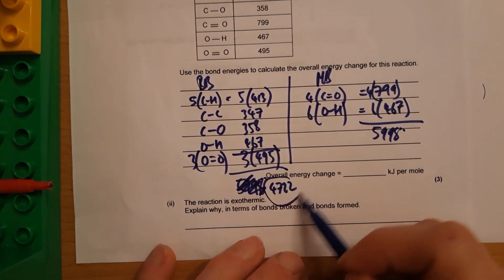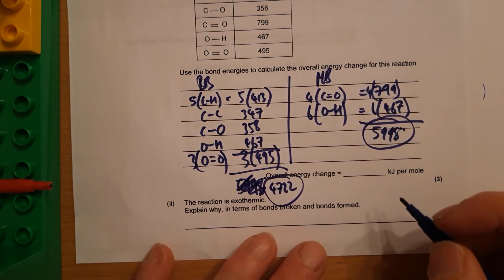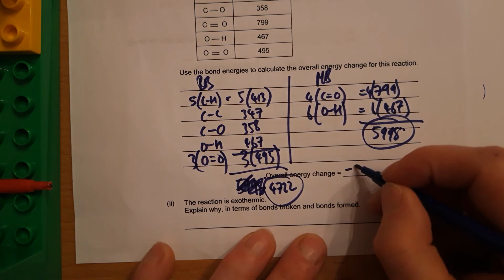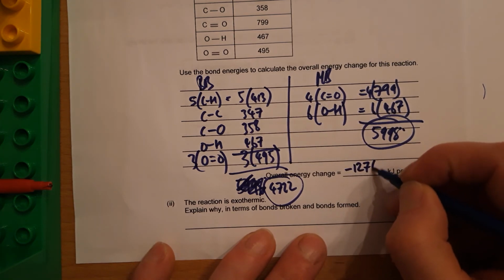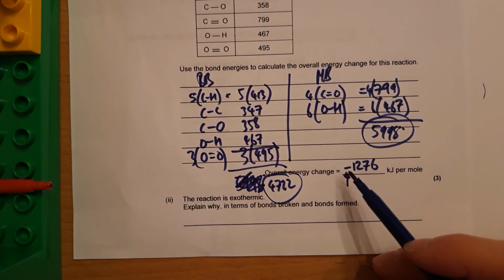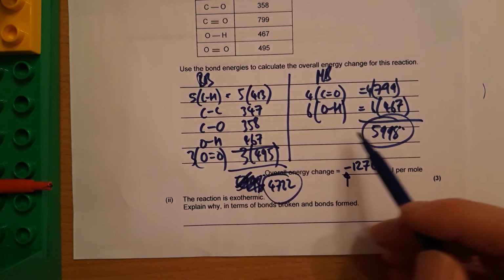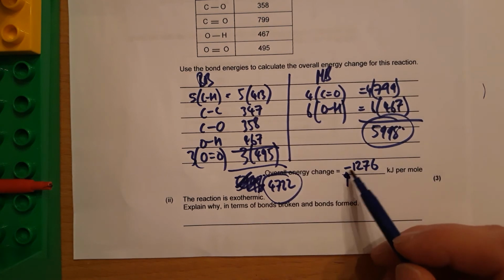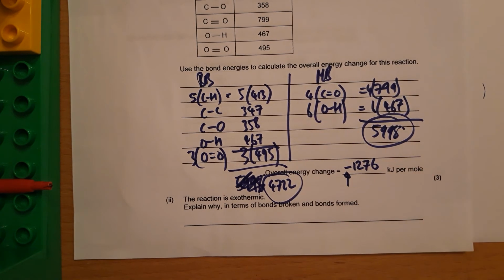Alright, then you do 4722 minus 5998. And the answer is minus 1276. Minus means exo. It says on the mark scheme you can ignore the plus or the minus. I don't want to ignore that. You guys are so good at chemistry. If it's exothermic, this number minus this number will give you 1276. Alright, minus 1276. So the minus tells me it's exo.